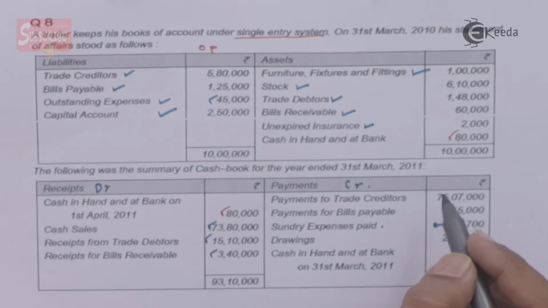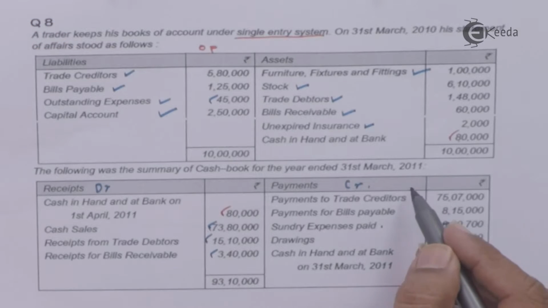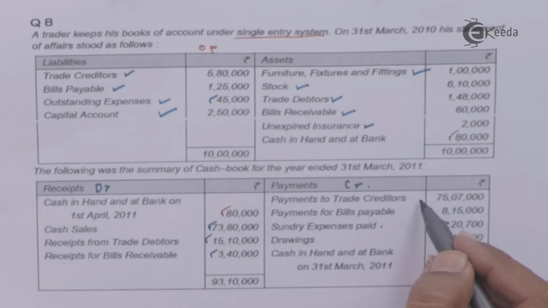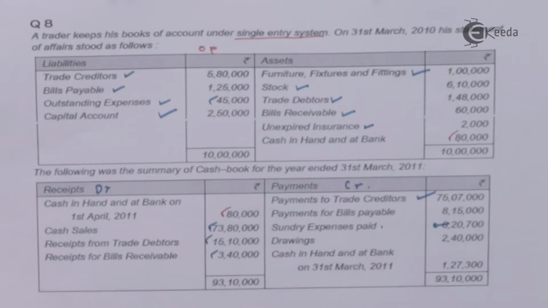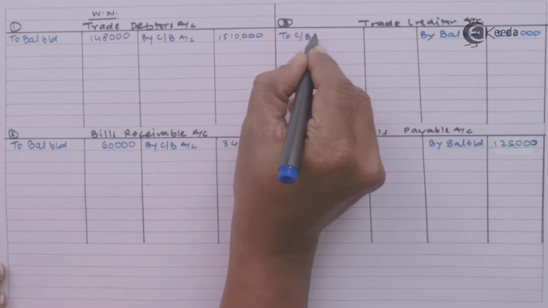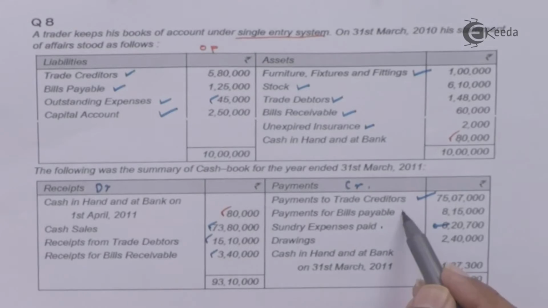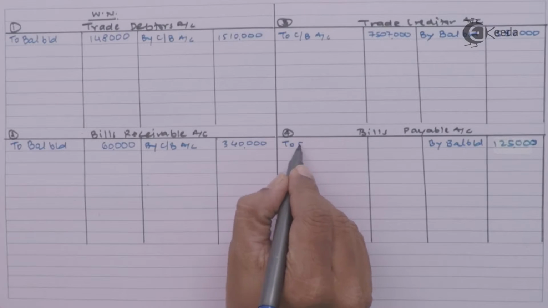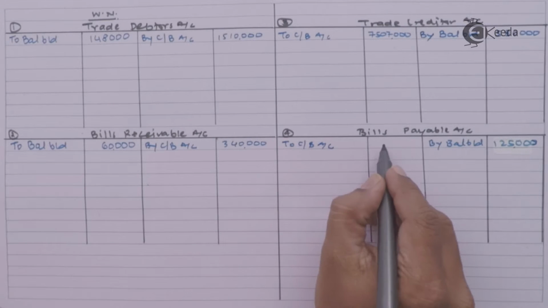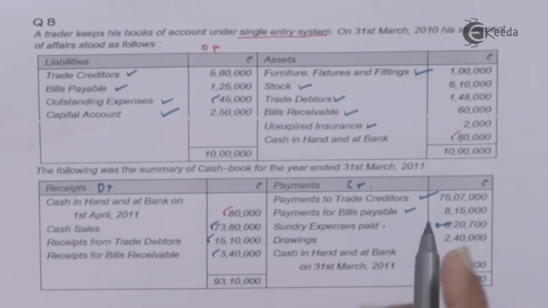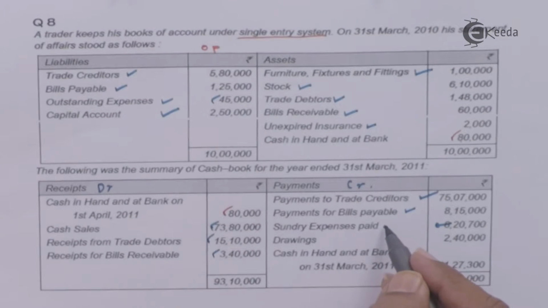On payment side, you can notice payment to creditors, that means cash or bank account is credited. So can't I say creditors account should be debited? 75,07,000. Payment for bills payable, cash or bank account is credited, bills payable account must have been debited. Sundry expenses paid were already considered.